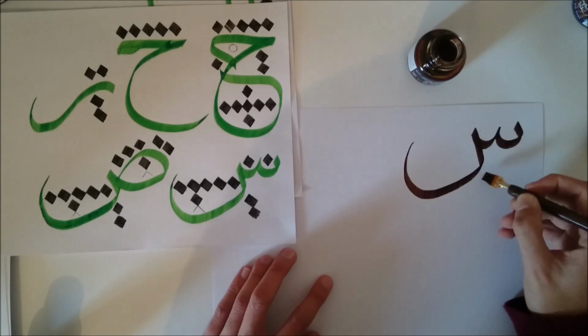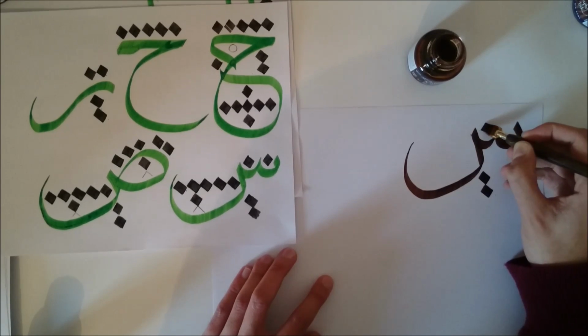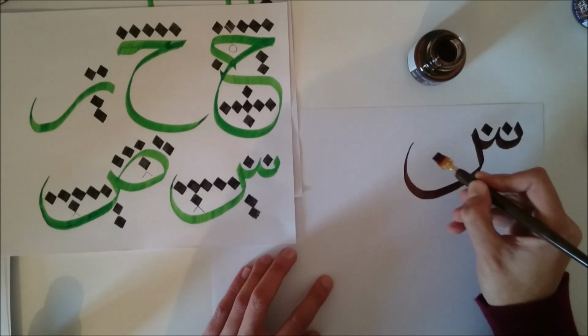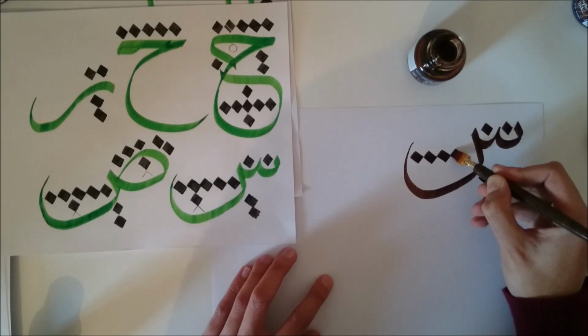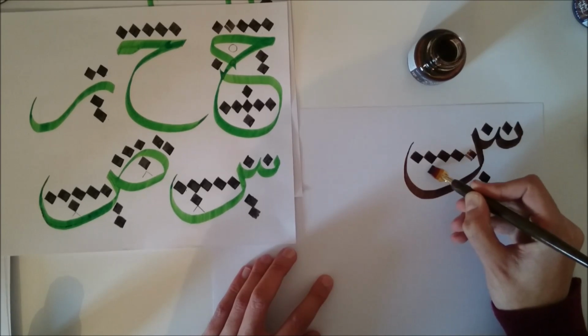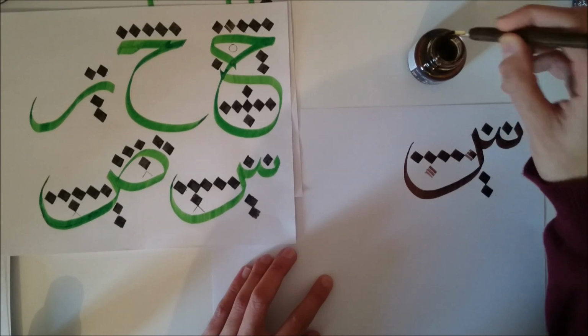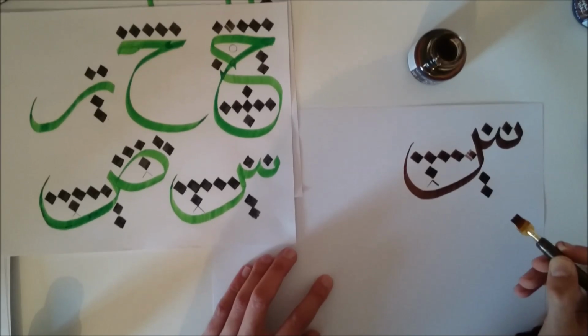And your measurements are roughly 2 nuqtas down here. There should be space for at least 1 nuqta in each one there, and roughly 5 nuqtas across here. And 1 or 1.5 going down there.